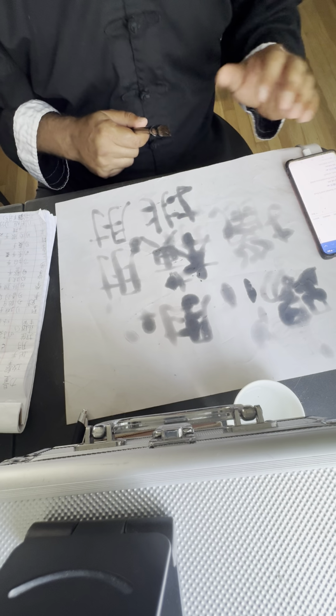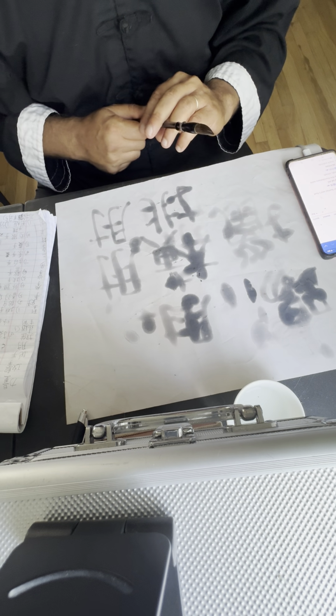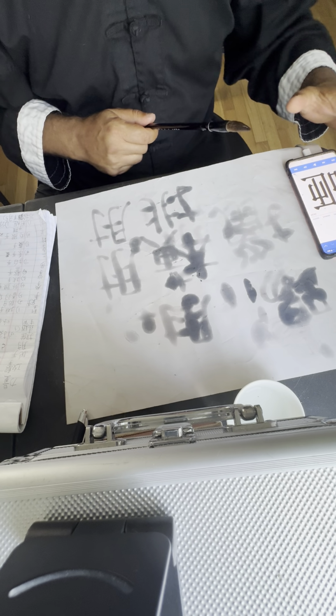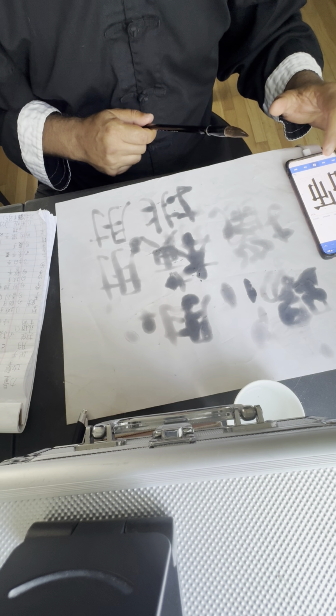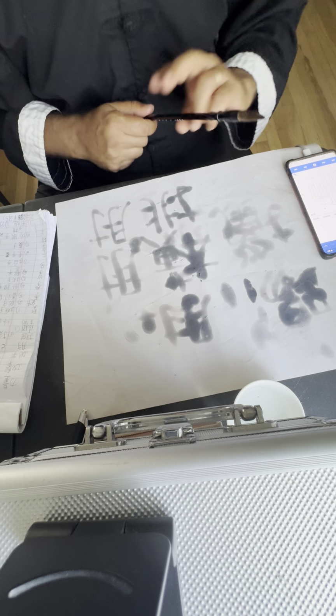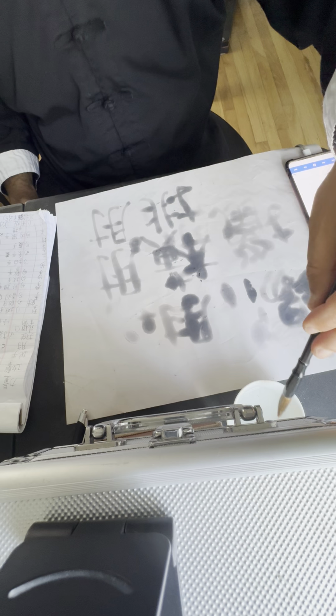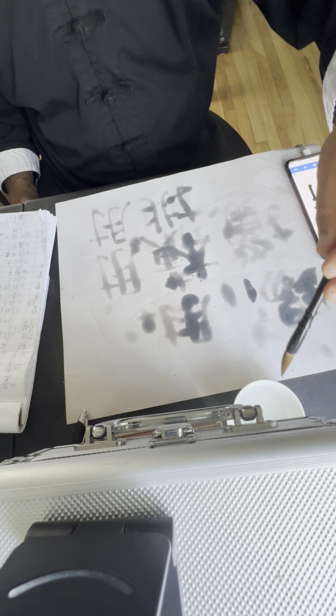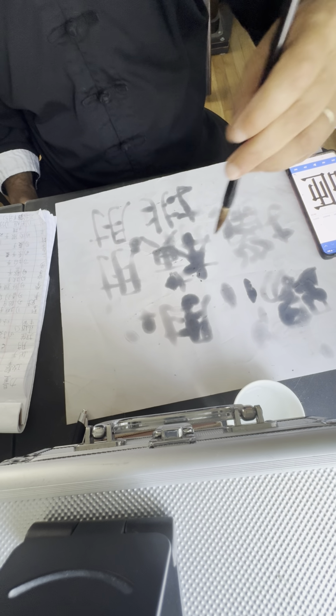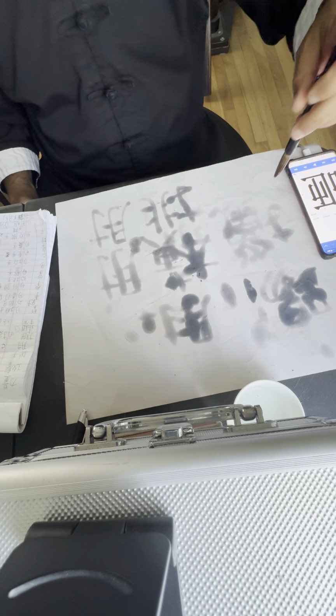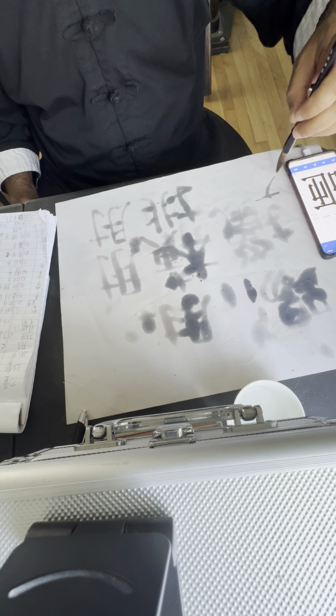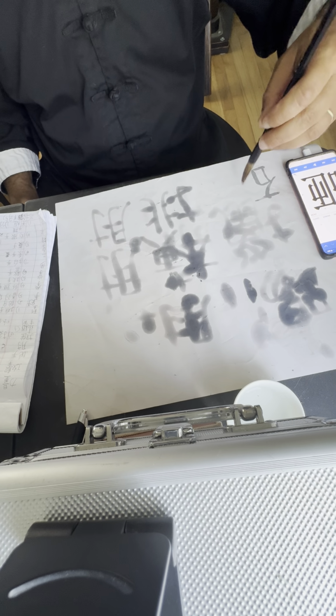You need to know the character za, and basically this is shi.